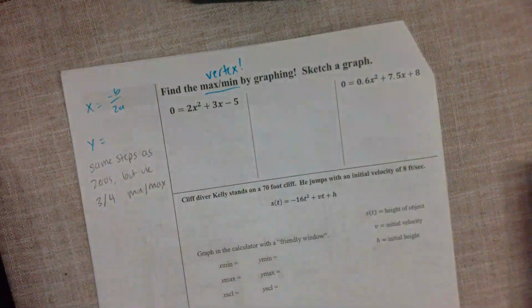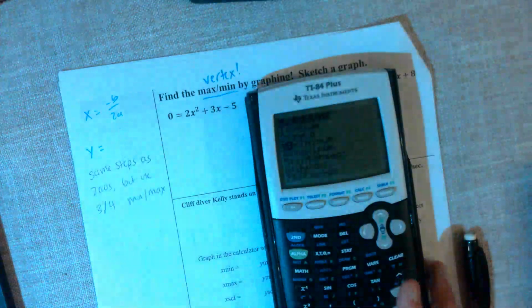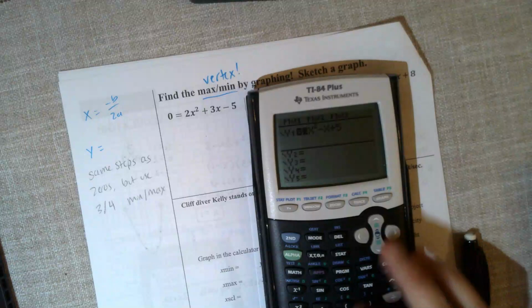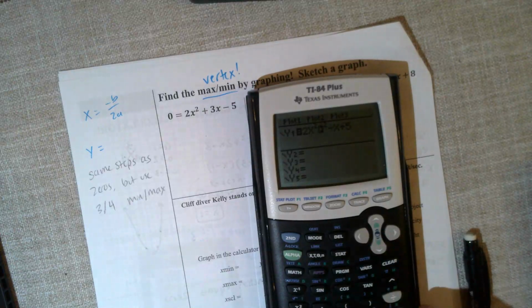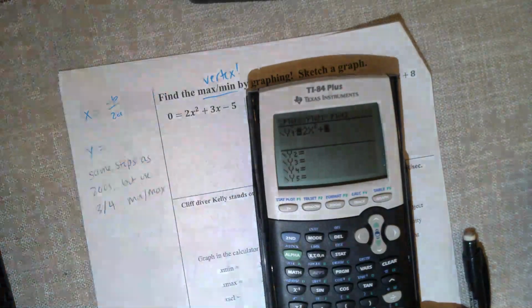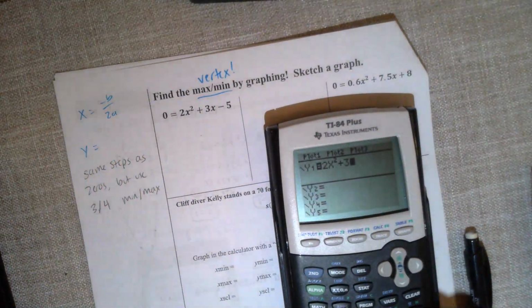Okay, so let's just do it in our calculator so we can see. Okay, so we have 2x squared plus 3x minus 5.